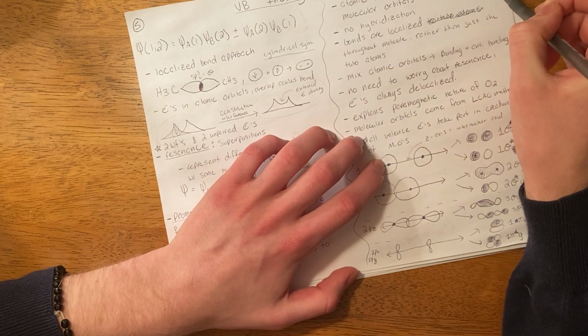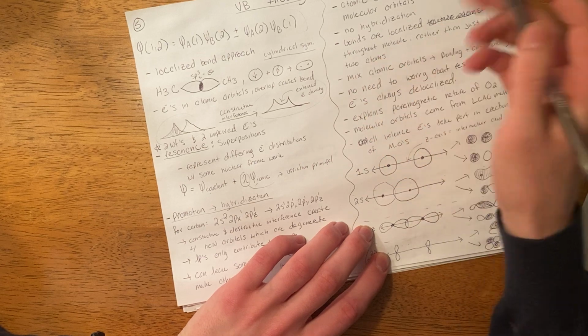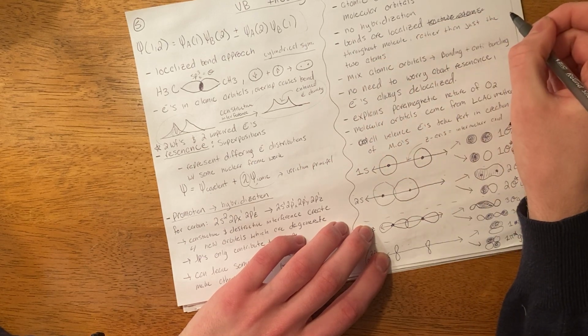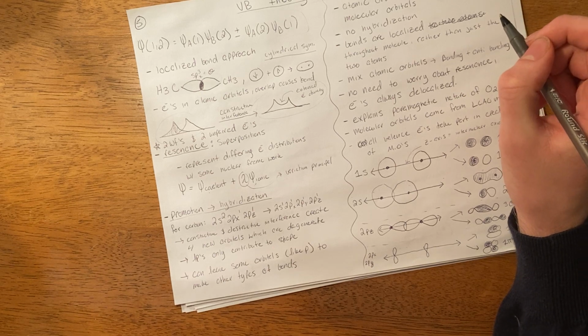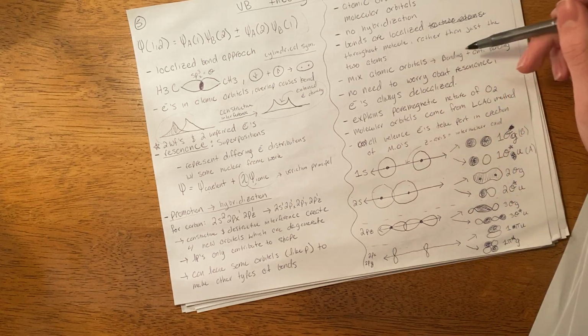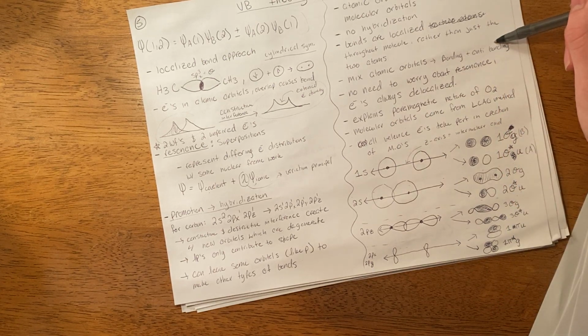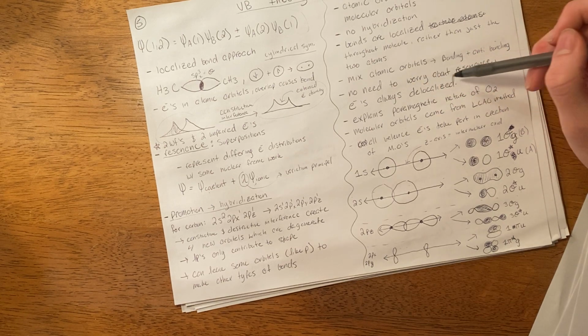There's no hybridization. And bonds are delocalized throughout the entire molecule rather than just two atoms. Furthermore, we're going to mix atomic orbitals, and for every atomic orbital we mix, we're going to get a molecular orbital, which results in bonding and anti-bonding. There's no need to worry about resonance because electrons are always delocalized.